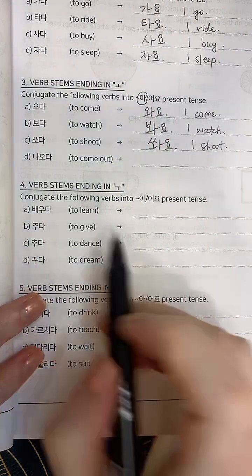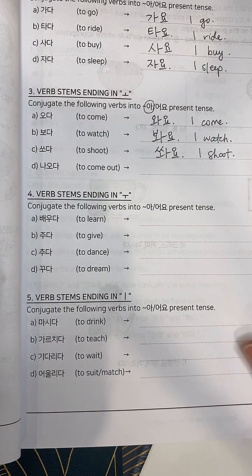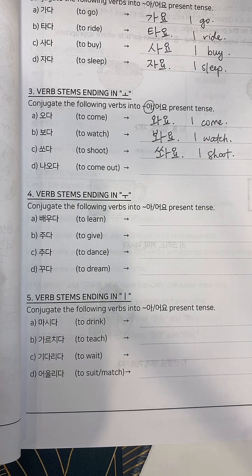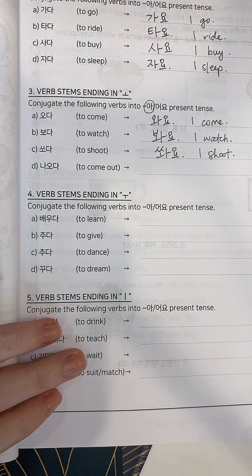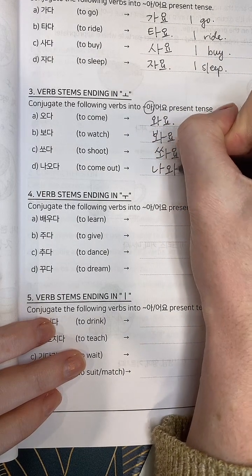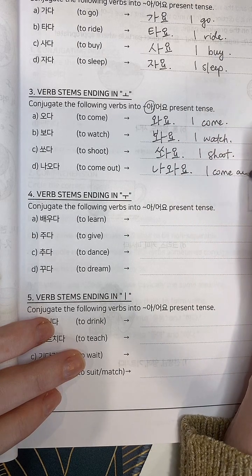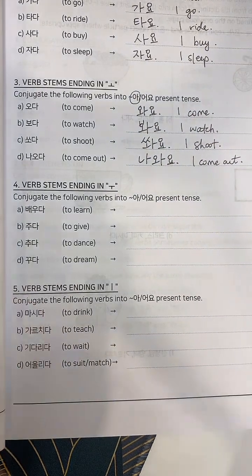And lastly, 나오다. 나오다 means to come out of somewhere. 나오다. 나와요. Yes. 나와요. I come out. Okay.